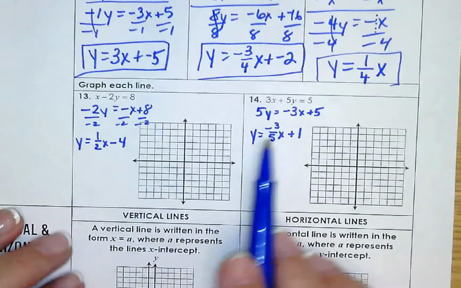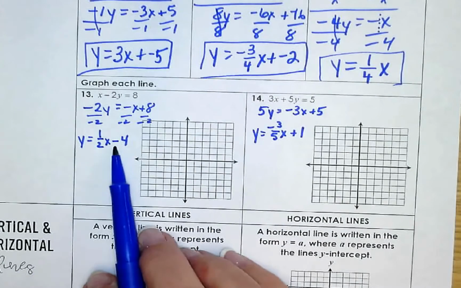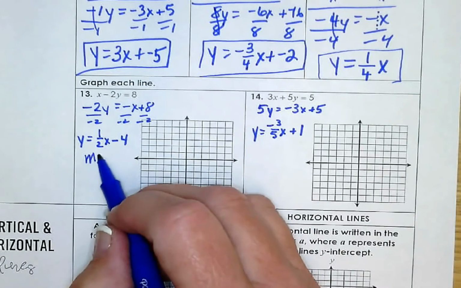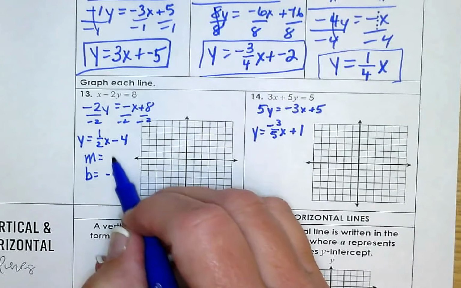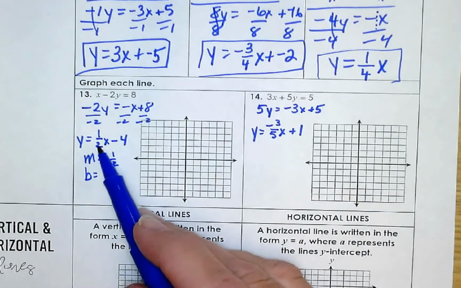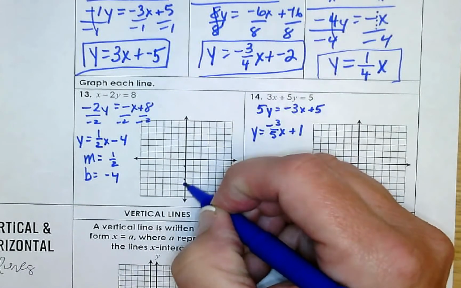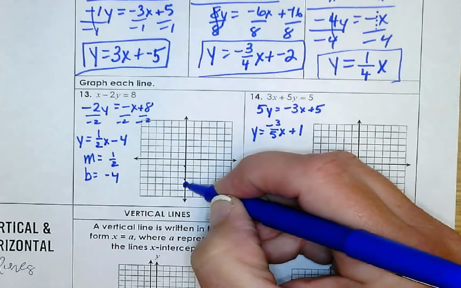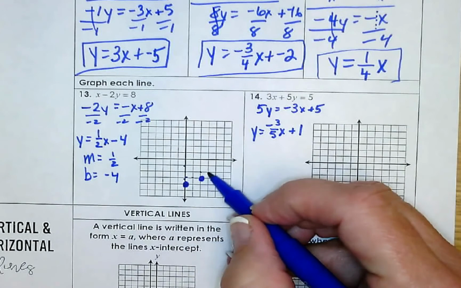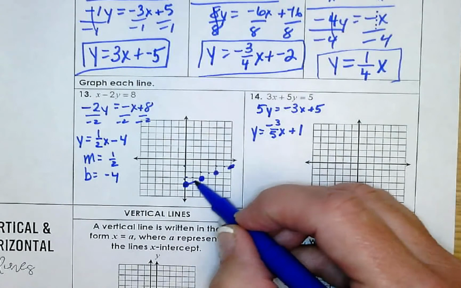So my last step here is to graph these two. I went ahead and already changed them to the slope-intercept form. Now from that form, I can identify the slope and the y-intercept. So the slope is 1/2. The y-intercept is -4. I'm going to start at 1, 2, 3, 4. Count out my new slope from that point, +1, +2. You can keep going, +1, +2. It just keeps on going. Okay, that's the whole line that goes through there.